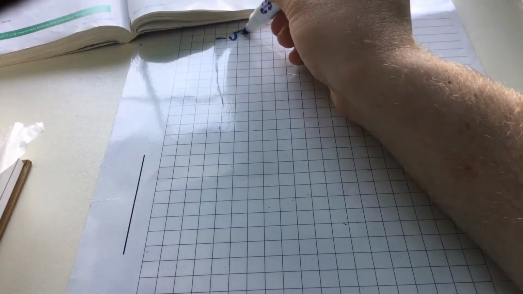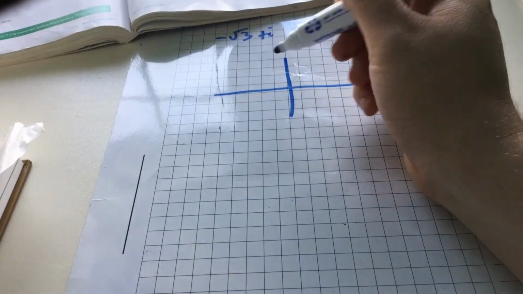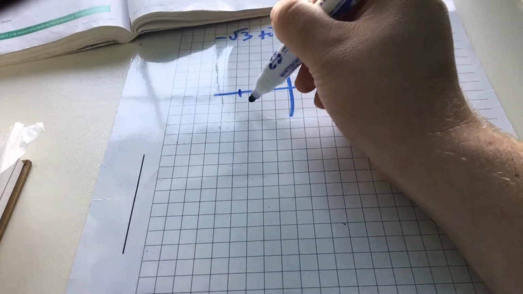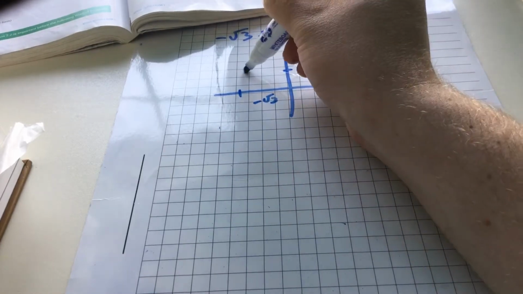So with these, for the first while, just for all the homework tonight, just draw it out, okay? So minus root 3 plus i in polar form. Again, draw a quick diagram. Minus root 3 plus i, put it there.